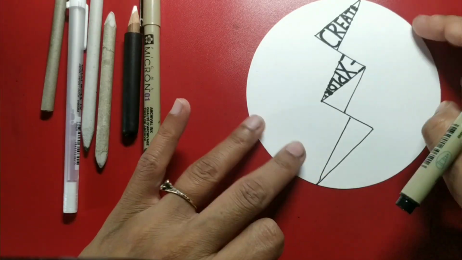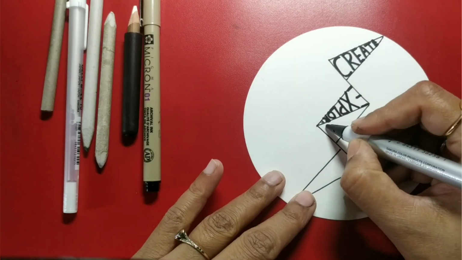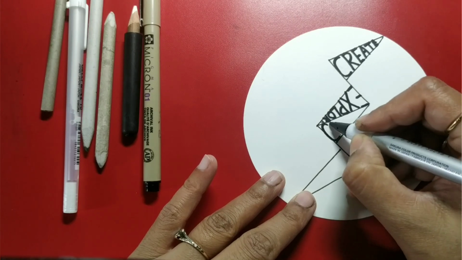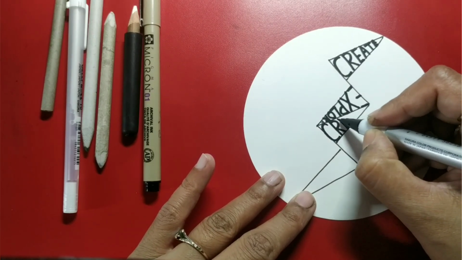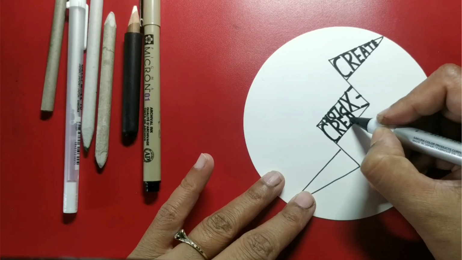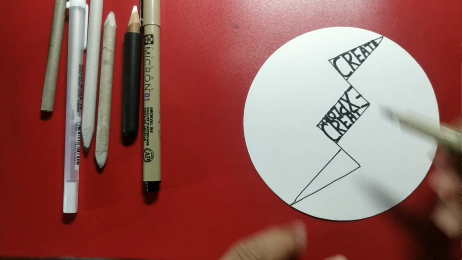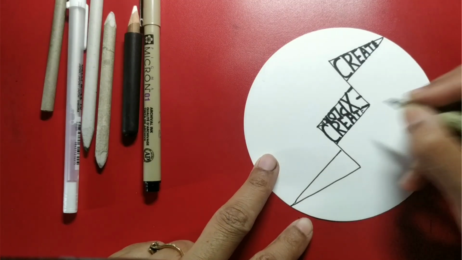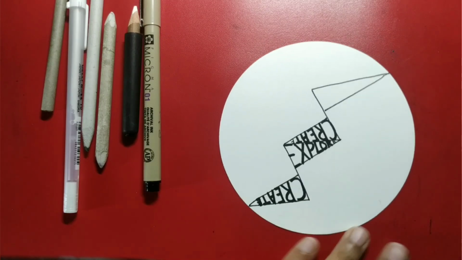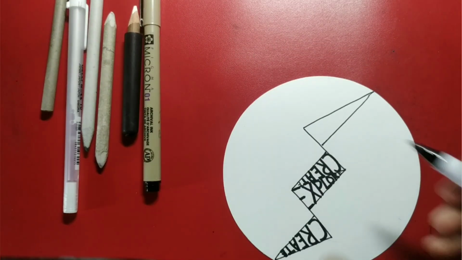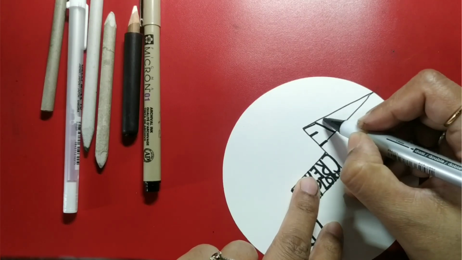Right, again I will write create, and then again explore. So you can write it any which ways you want. This is just an idea.